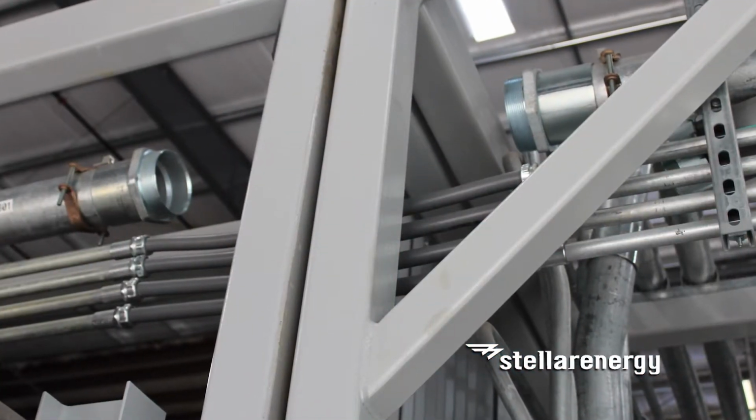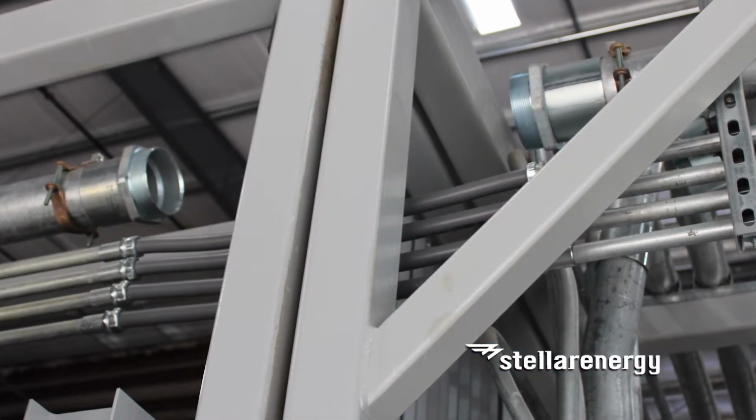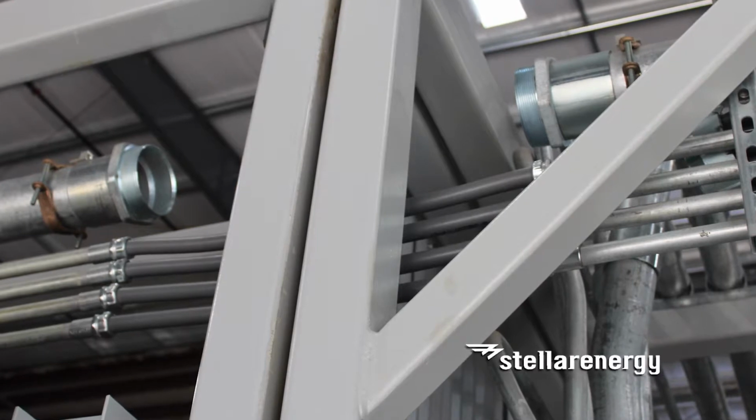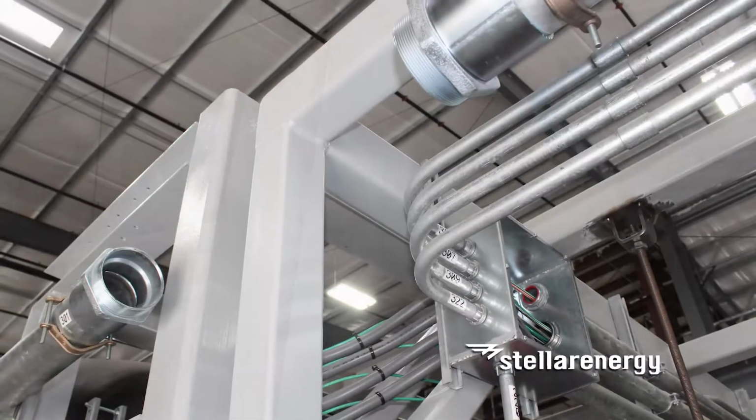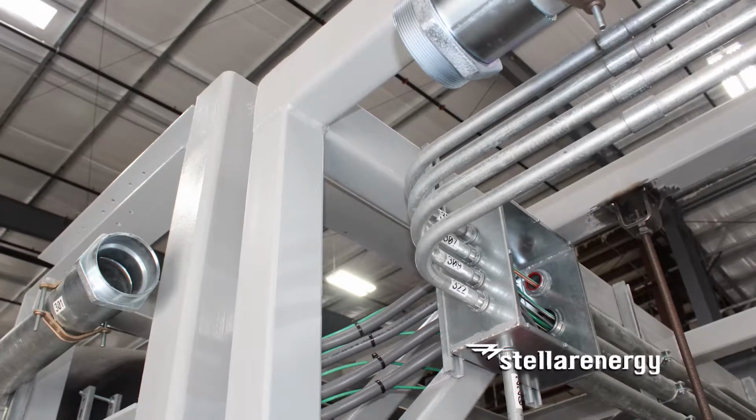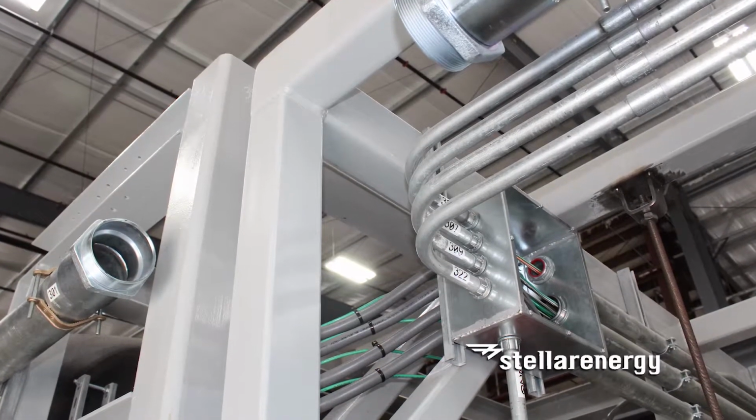During the assembly process, Stellar Energy installs the conduit, cable tray, and wiring specified by the project plans and details to allow for the required electrical and controls testing to be completed prior to shipment.